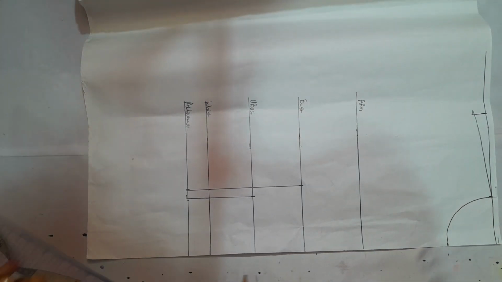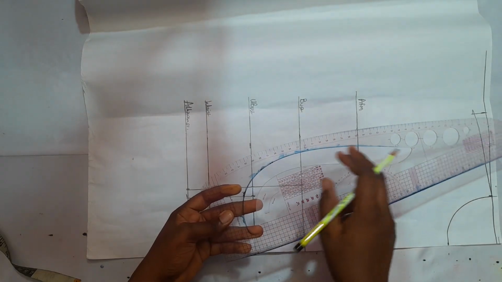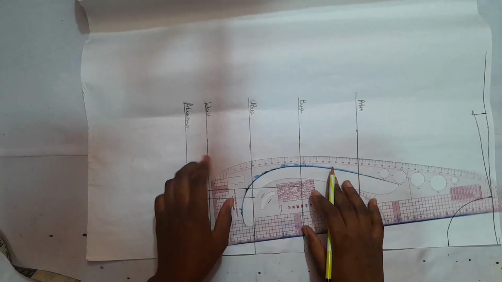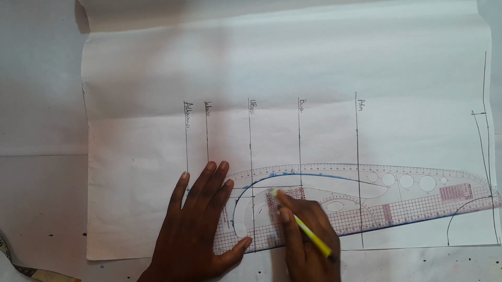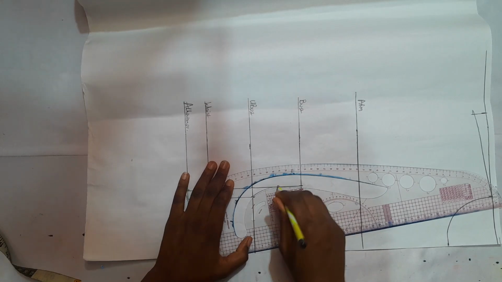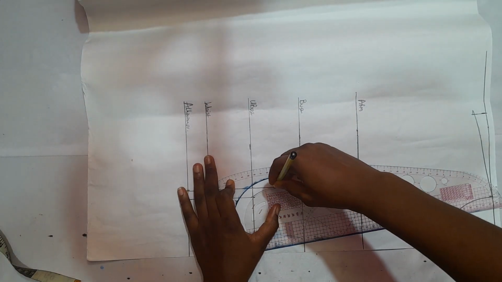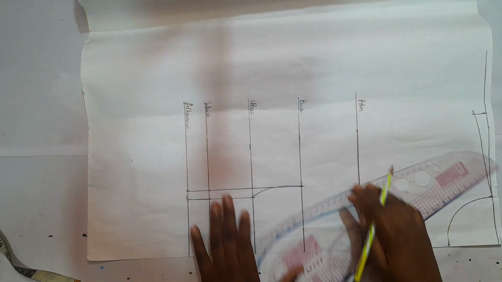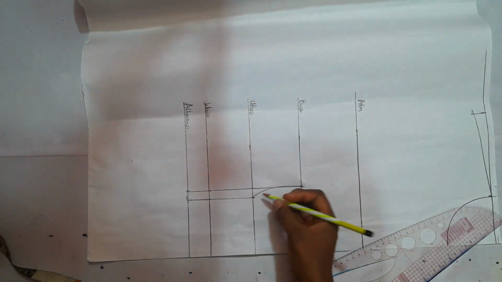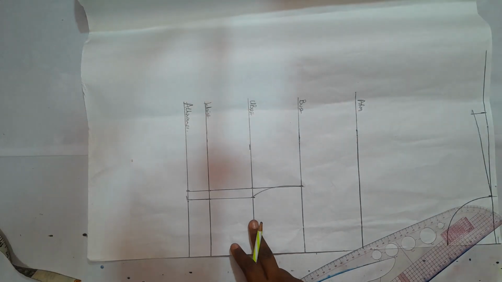Then what I want to do now is use the curved part of my pattern master. You can also use your free hand to connect this. I'm going to be using my curved part of my pattern master to give it a neater look. So I want to create a curve to meet my bust line. Okay, so now this is the curve I have here.